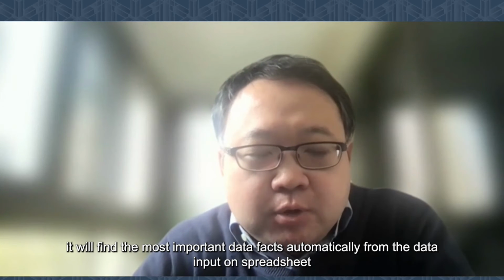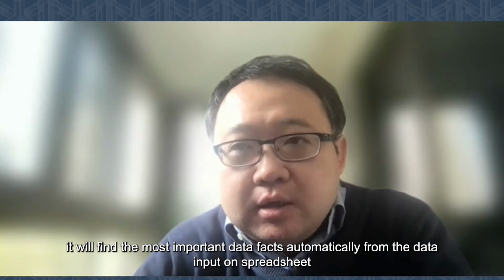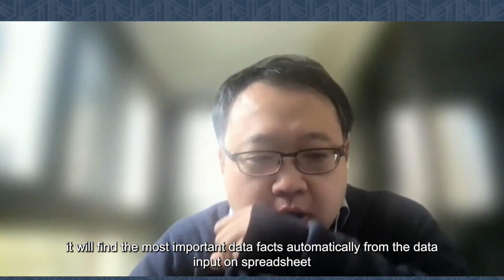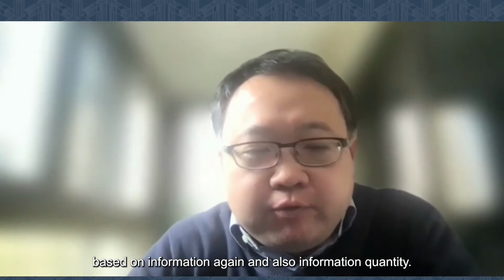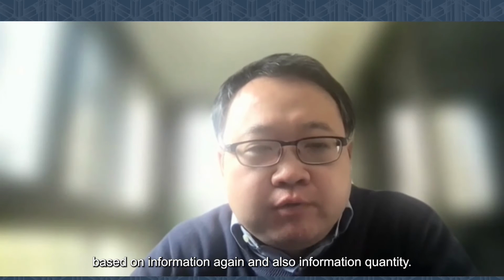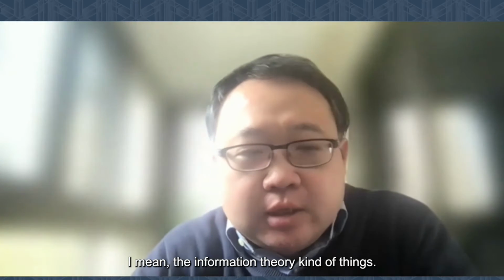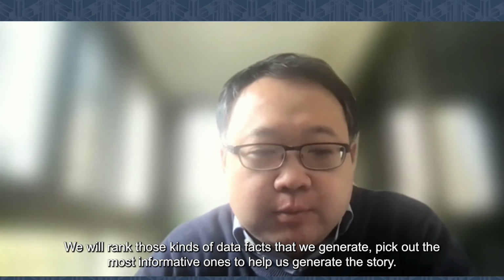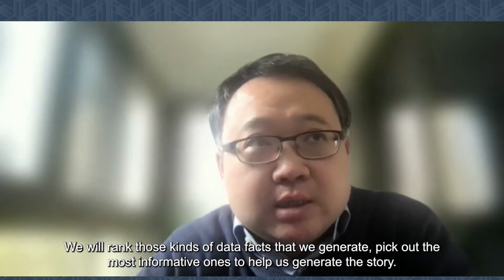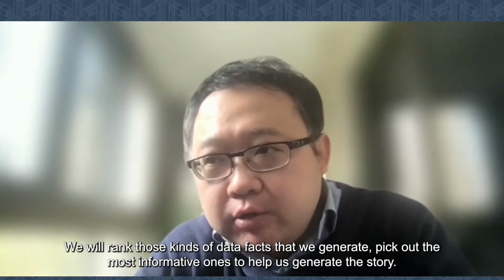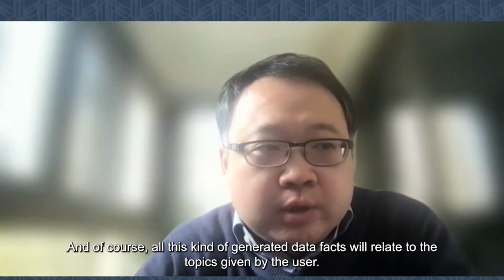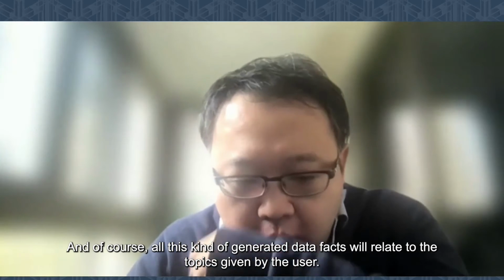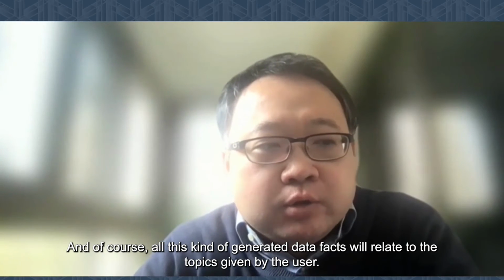It will find the most important data facts automatically from the input spreadsheet based on information gain and information quantity. I mean the information theory kind of things. We will rank the data facts that we generate and pick the most informative ones to help us generate a story. And of course, all these generated data facts will relate to the topics given by the users.